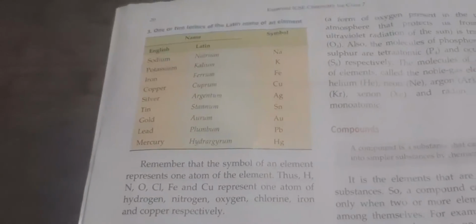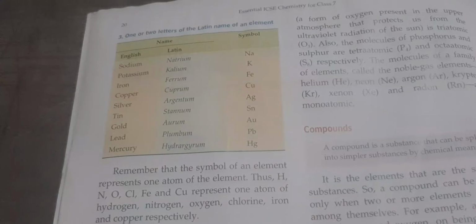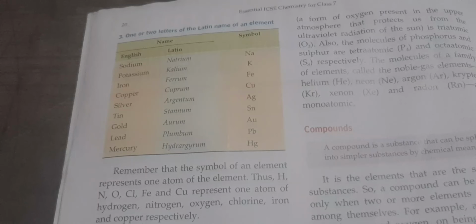Now there are elements in which we find that their symbols are not represented by the letter with which the name starts. Sodium starts with S, but if we check its symbol, it is Na. That means they have taken the symbol from the Latin names. The Latin name of sodium is natrium, so Na. Potassium is kalium, so K, and so on, like this.